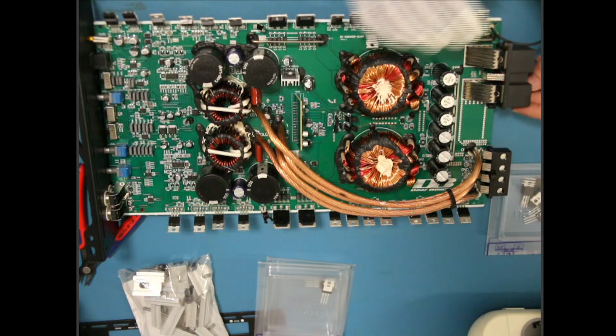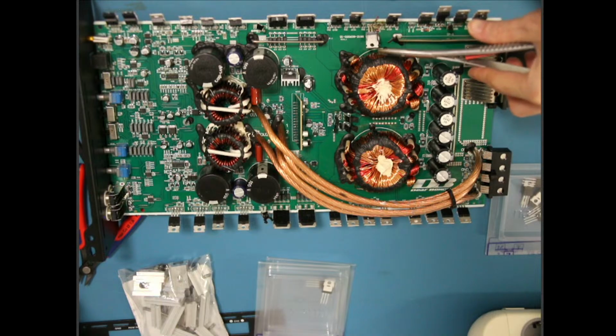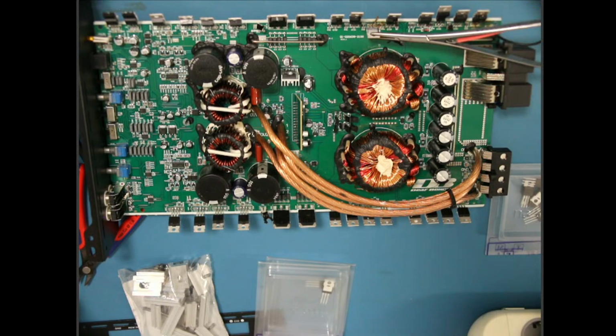How can I pull these out? So there's this middle one. Add a dab of solder.